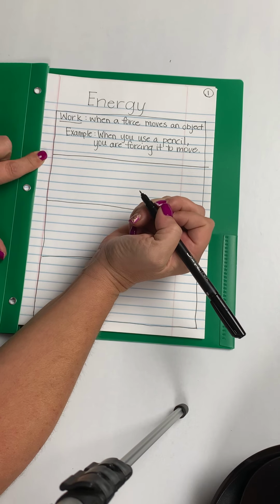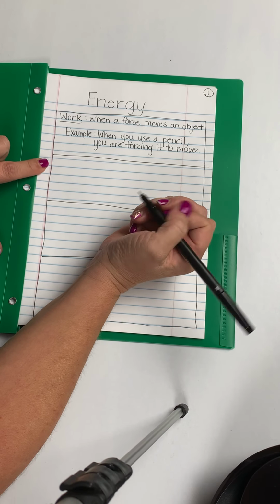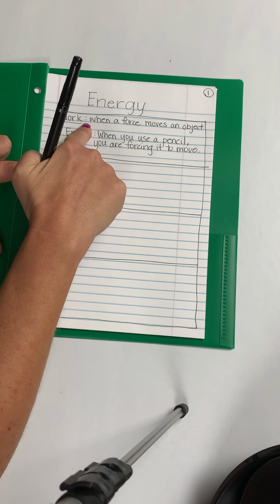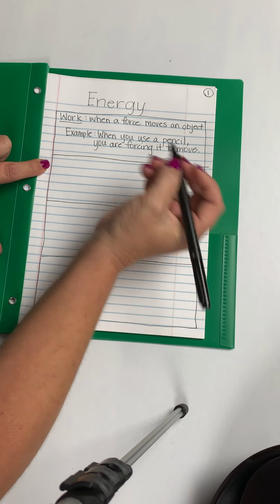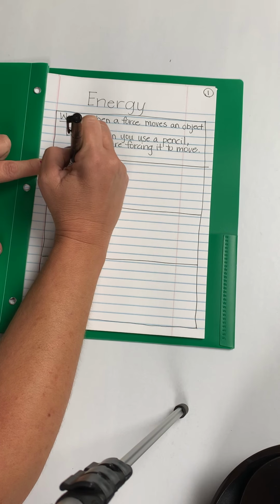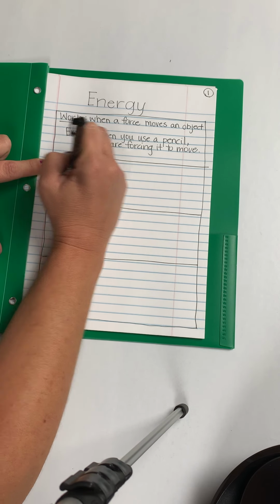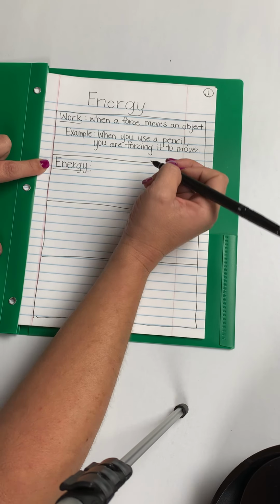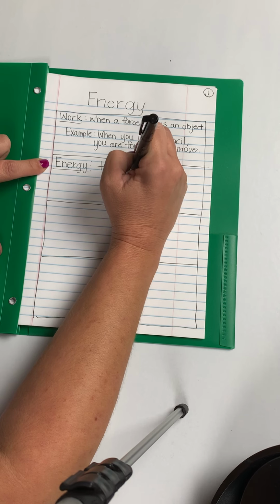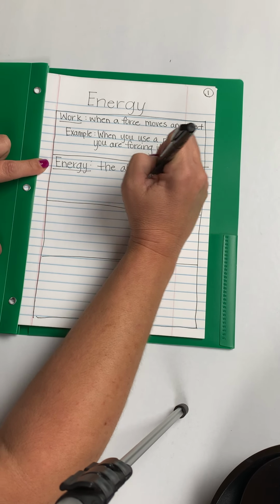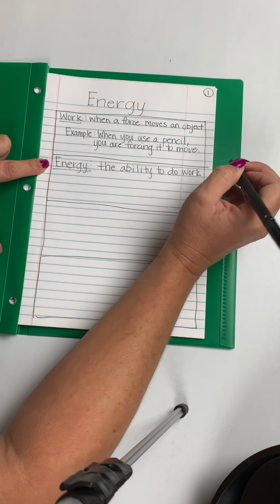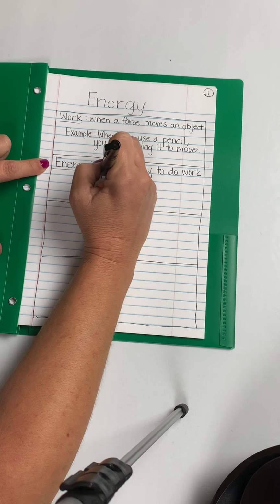All right, and the next definition that we're going to put is the definition of energy. Now, the reason we did work first is because work is actually part of the definition for energy. So that's why we started with work. Now we are going to write the definition of energy. And energy is the ability to do work or make a change in some way.